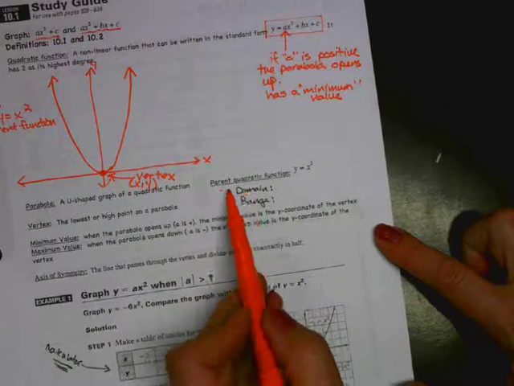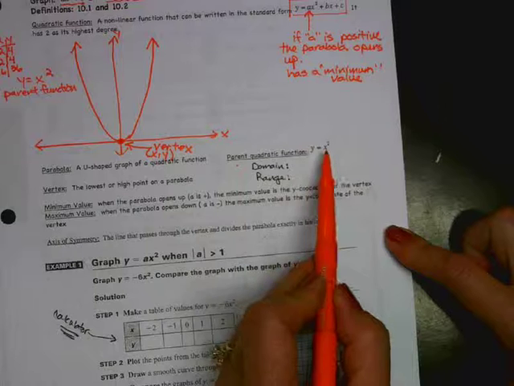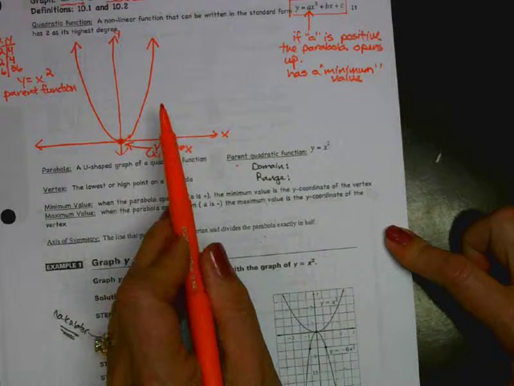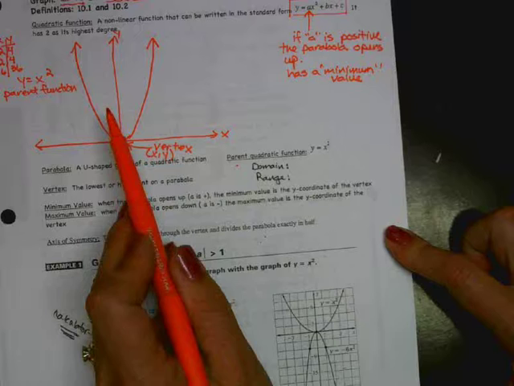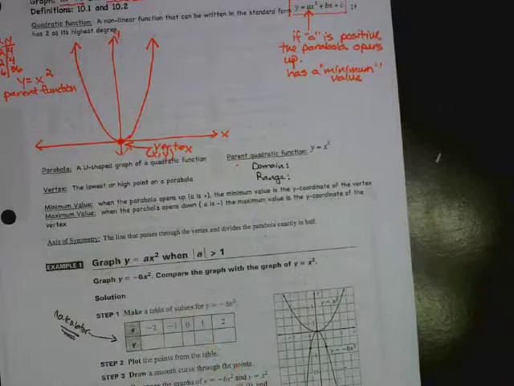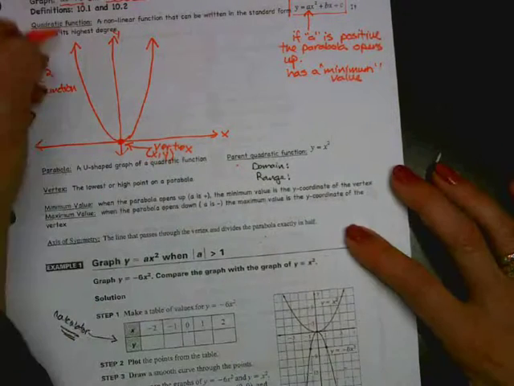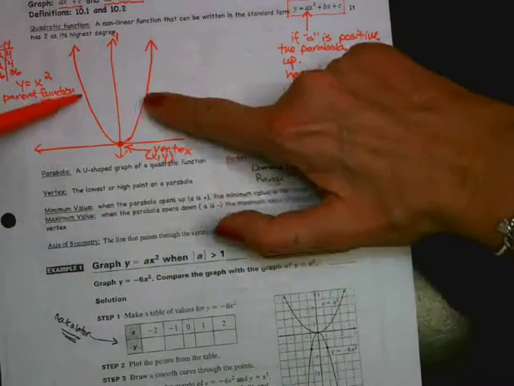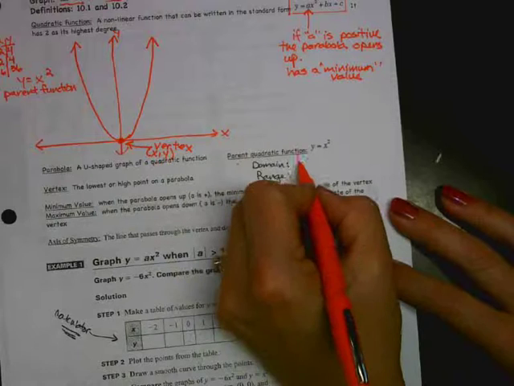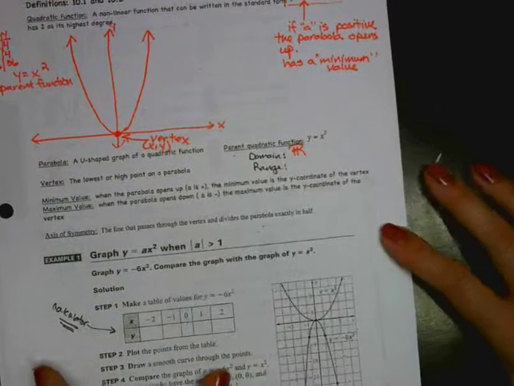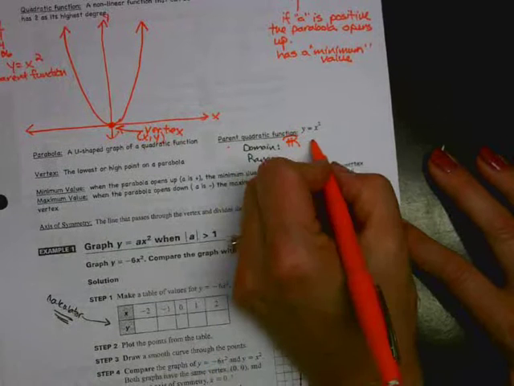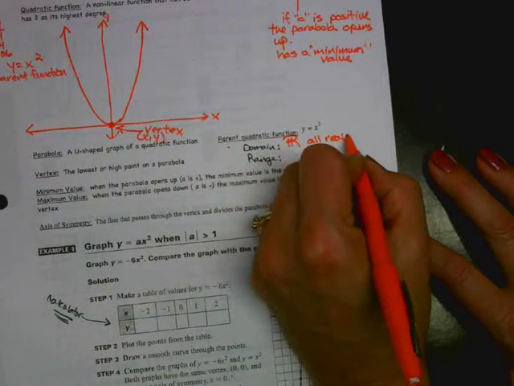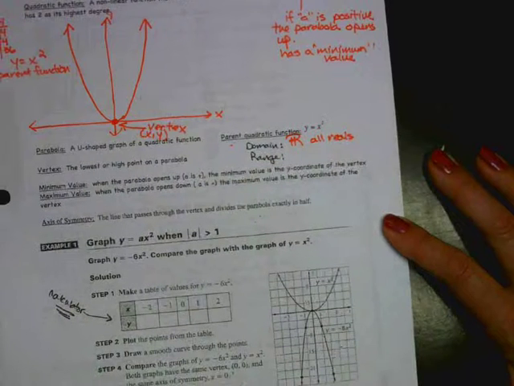Let's look back down here at the parent quadratic function y equals x squared, which is what we sketched here. What is the domain of this function? Meaning what x values could be on this graph? Anything, right? Even though it doesn't look like it, this graph goes forever and ever, so the x-coordinates could be anything. And this is the symbol for all real numbers. Did I show you that before? You don't have to use that symbol. You can just write all reals or all real numbers. It's up to you.